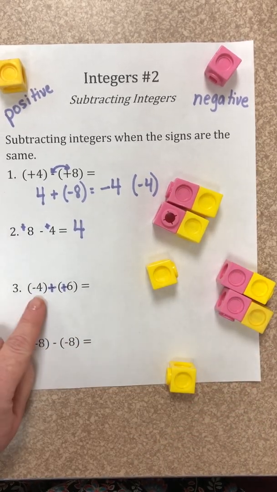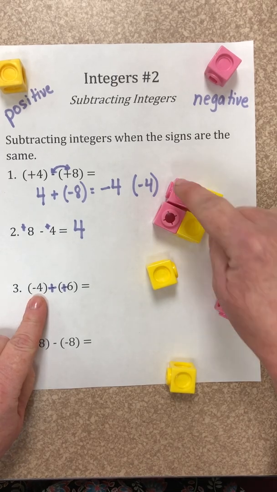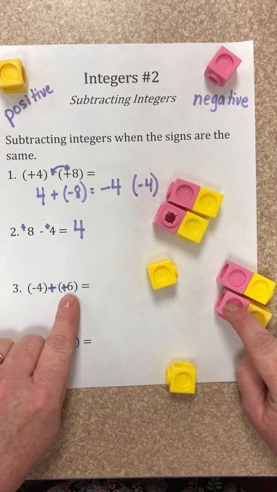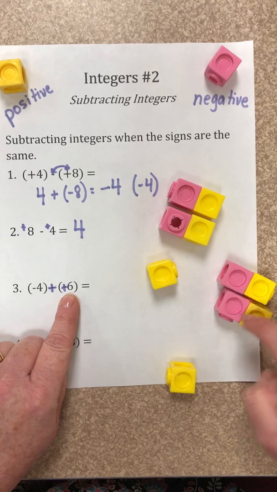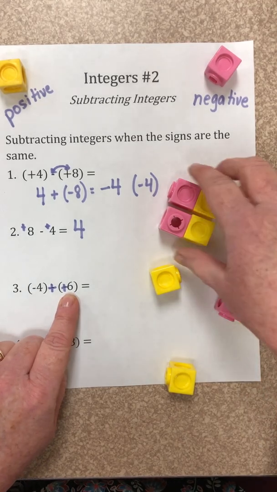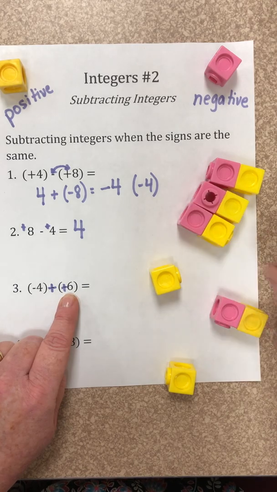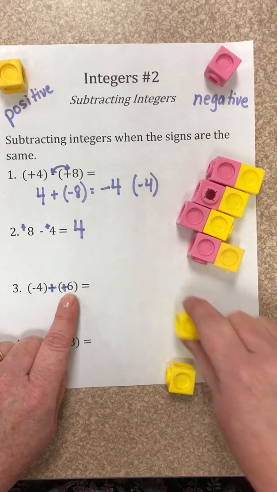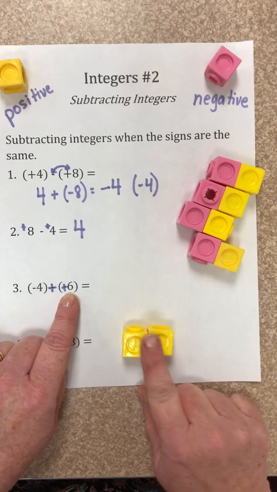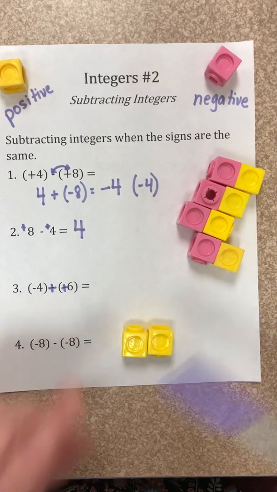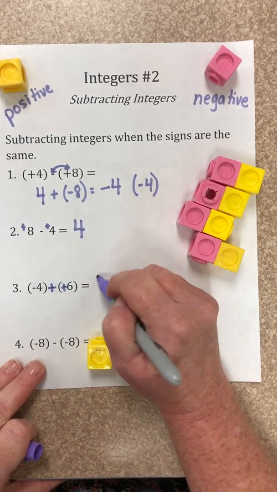Let's look at this one more time and let's get it right. Negative 4, that's 1, 2, 3, 4 pink and 6 yellow. 1, 2, 3, 4, 5, 6. Okay, here we go. So we paired those up to make 0. We paired these to make 0. Paired those to make 0. And now we have 2 left. That makes sense. 2. And they're yellow. So that's positive 2.